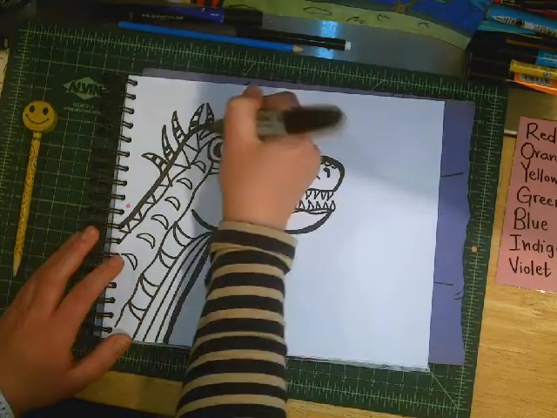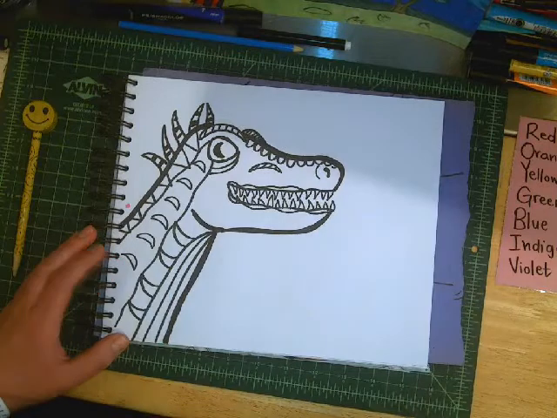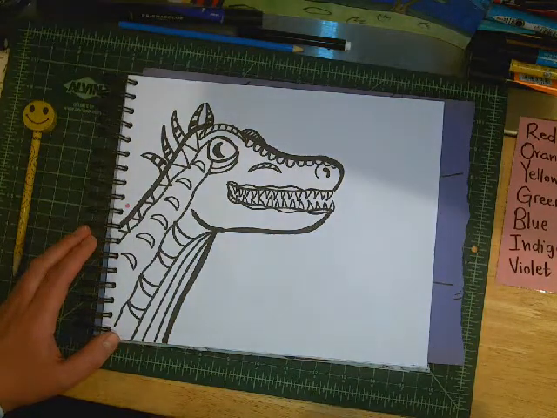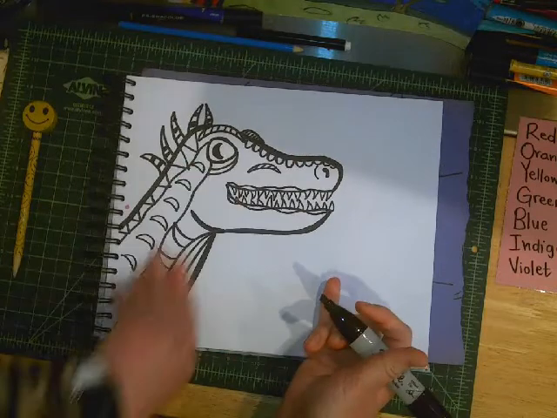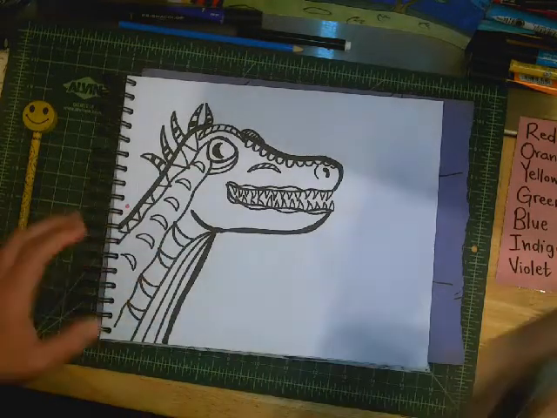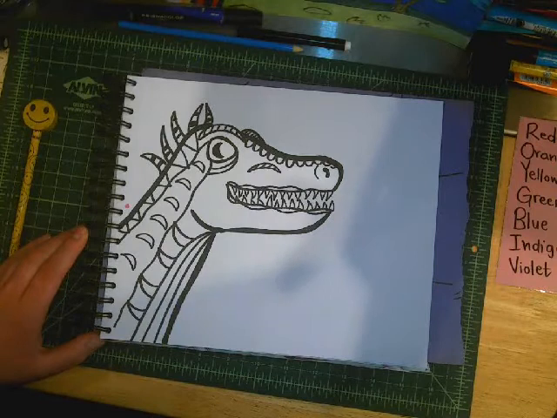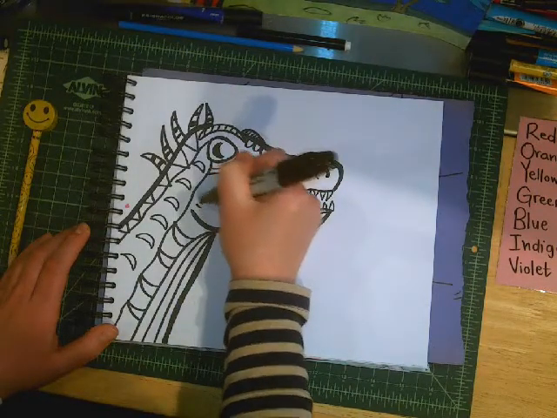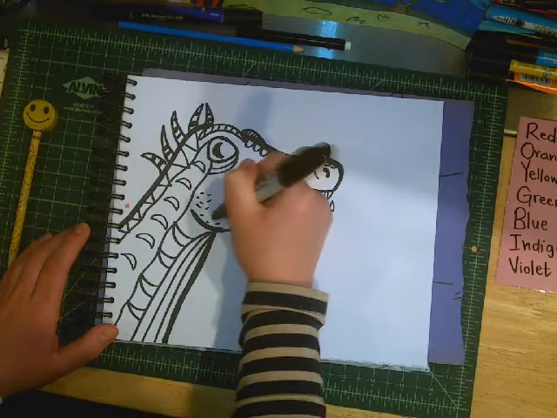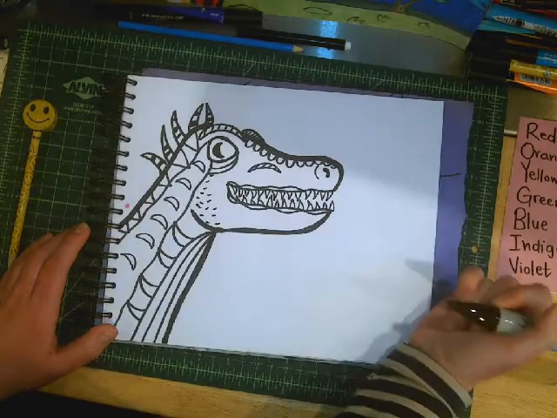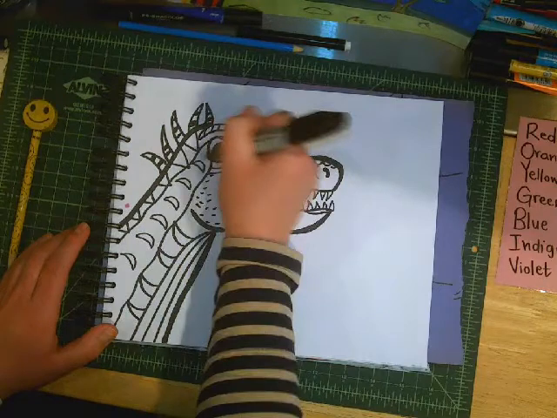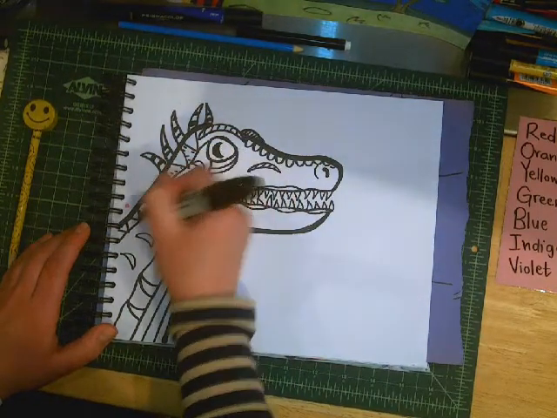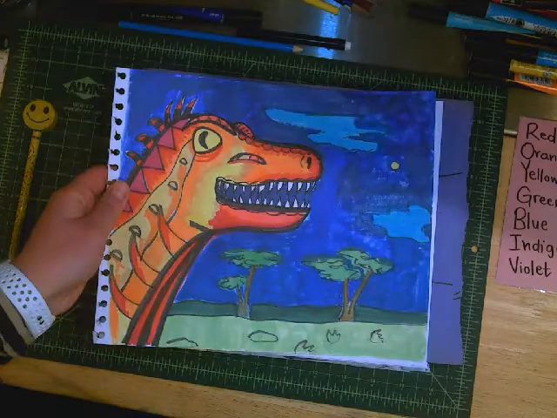Wow, this is looking amazing, my friends. Now, you have some ideas there. You have the design of the dinosaur himself, and we can add some different lines. Maybe you want to add some textures on his face. Maybe you don't want to do that part. That's a personal choice. I decided to add some little marks in between, but on this finished one, I didn't.